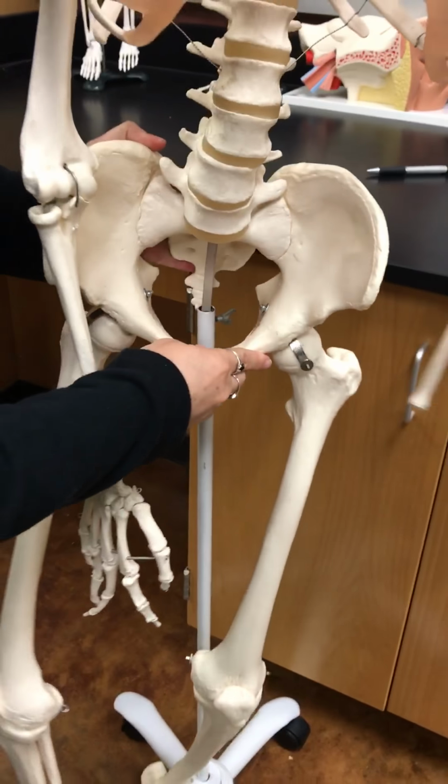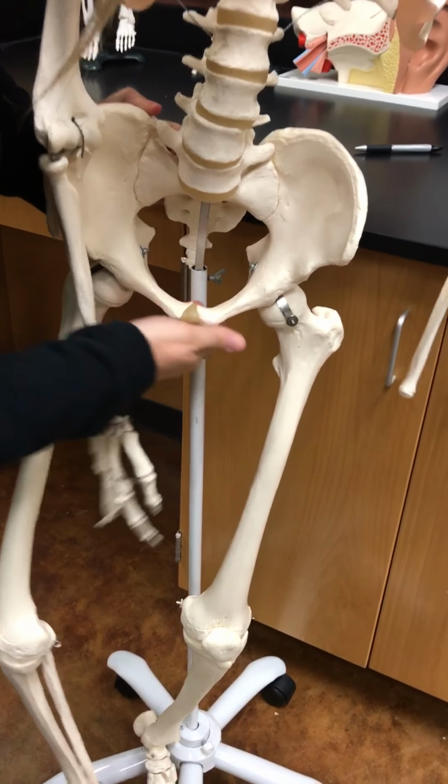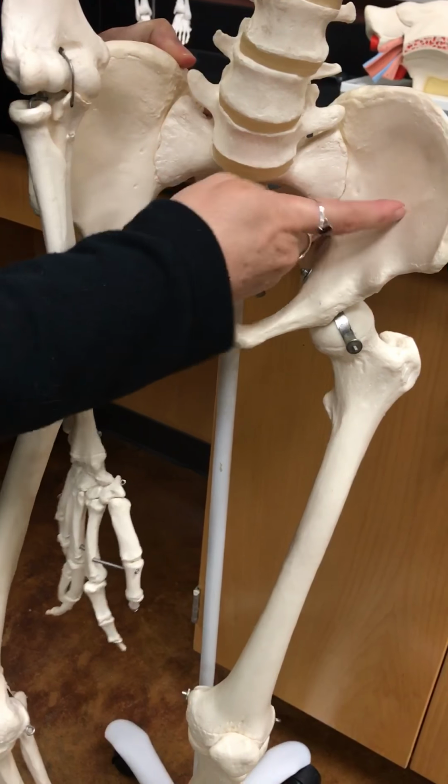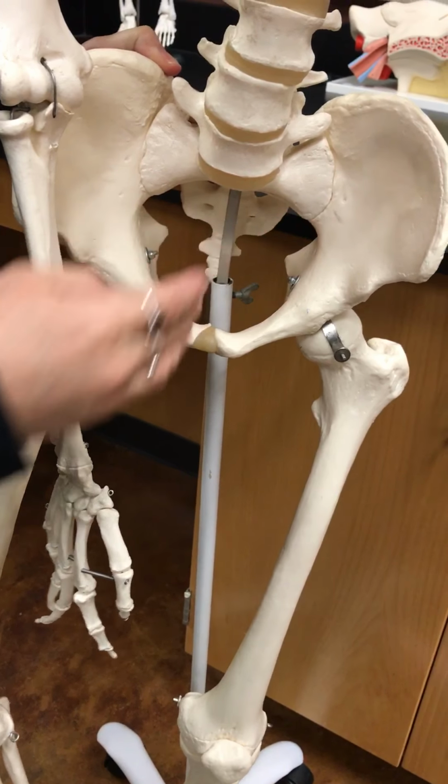Okay, and then go back to the skeleton here. This is the pubic arch. This is the pelvic brim. And then this is the pubis right here.